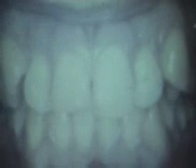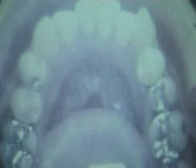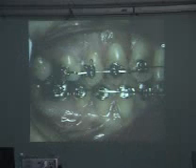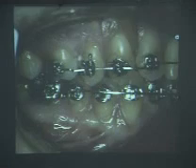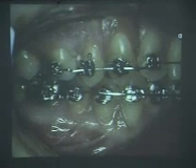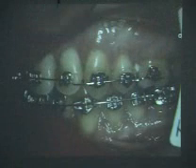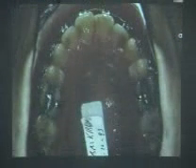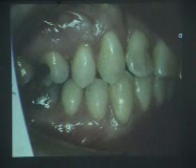And here's the class two. Crowding, and we took out only upper first premolars. And it was finished in a nice class one. What we did, we polished about 5 or 6 millimeters of enamel.